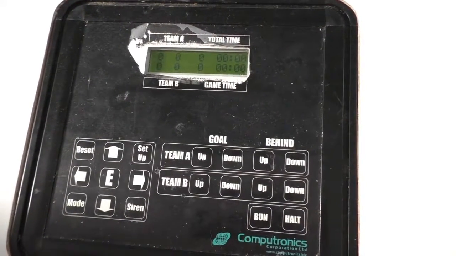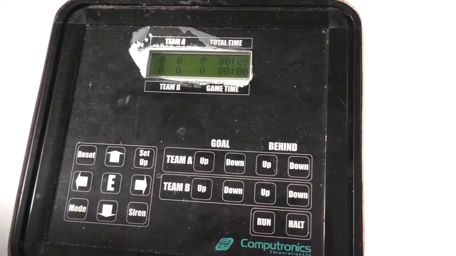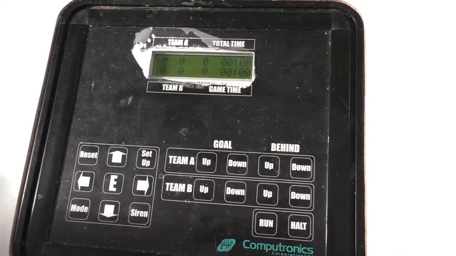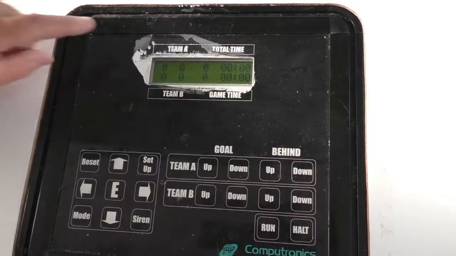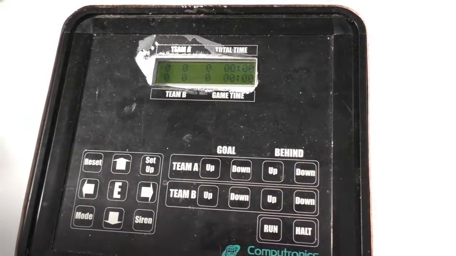This is an electronic scoreboard for Youngtown Football Oval. Generally, after you've turned the power on, which is underneath the bench which was in the previous video, the screen will come up with all zeros and that'll let you know that the power's on.